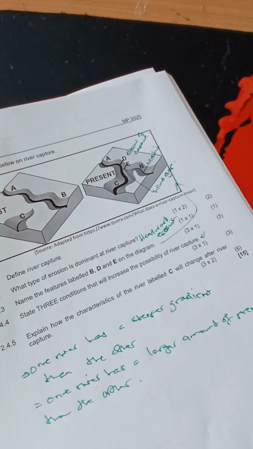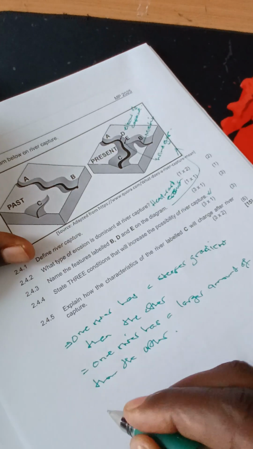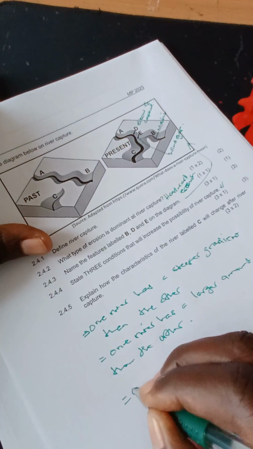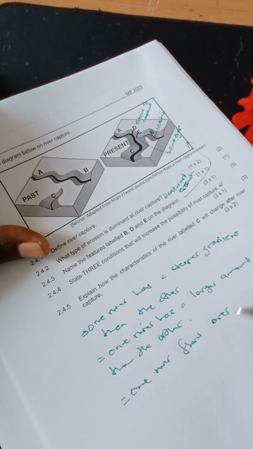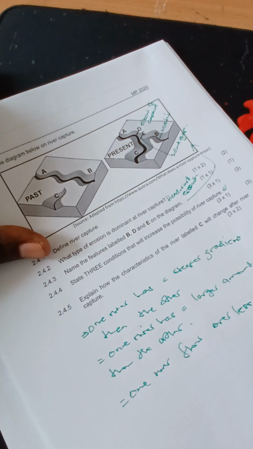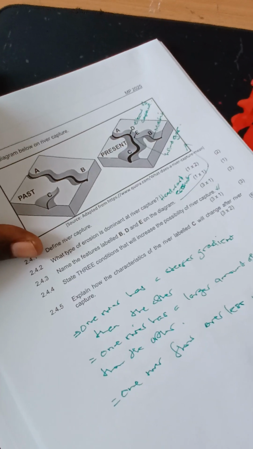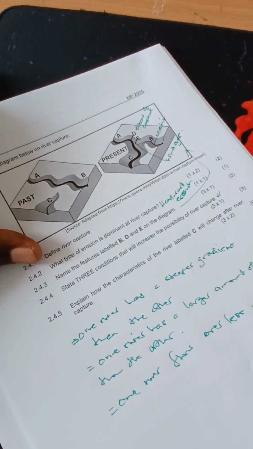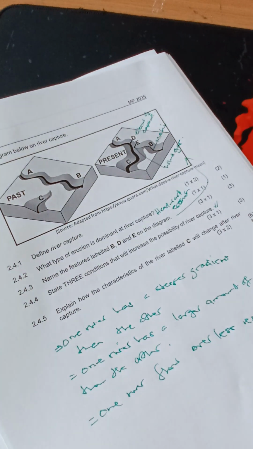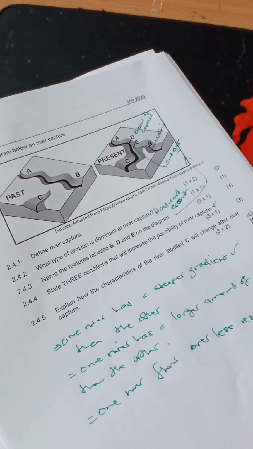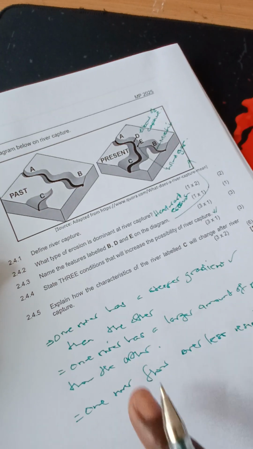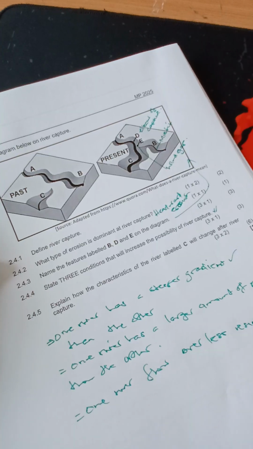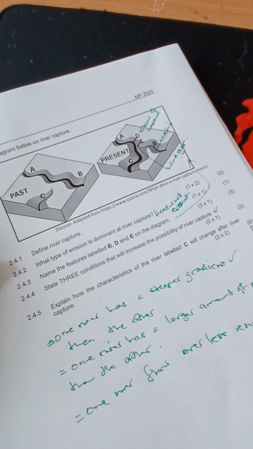And the other one has to flow over less resistant rock, which helps it to erode very fast. One river is also flowing at a lower altitude than the other, and so on. So these are the 3 conditions that actually increase the possibility of a river capture. One river has a steeper gradient than the other, one river has a larger amount of precipitation than the other, and one river flows over less resistant rock. That's basically what we are talking about.